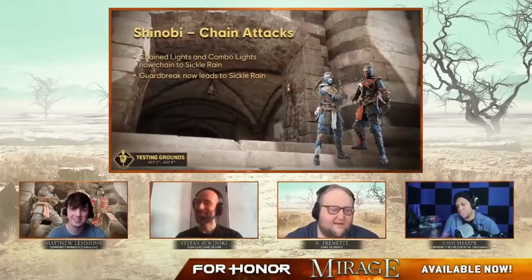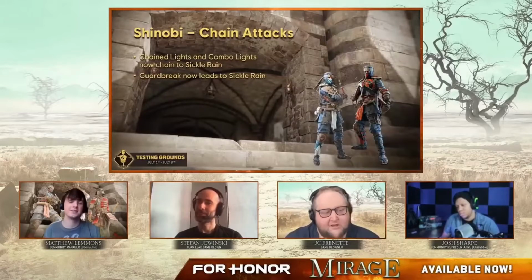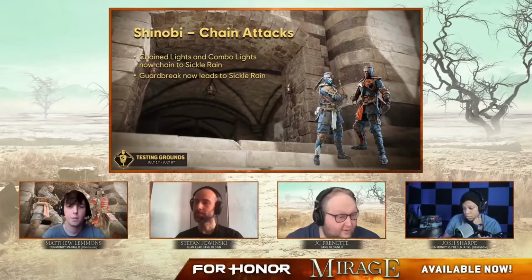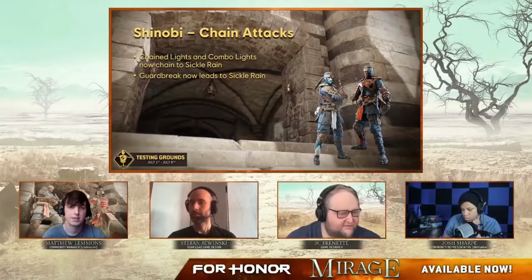Chain attacks, because that's a big part of Sickle Rain as well. So Shinobi now is able to access Sickle Rain after chain lights and combo lights. So that's a big difference. So you can actually now do light Sickle Rain or heavy light Sickle Rain, that sort of stuff. So it opens up his neutral pressure a little bit more.